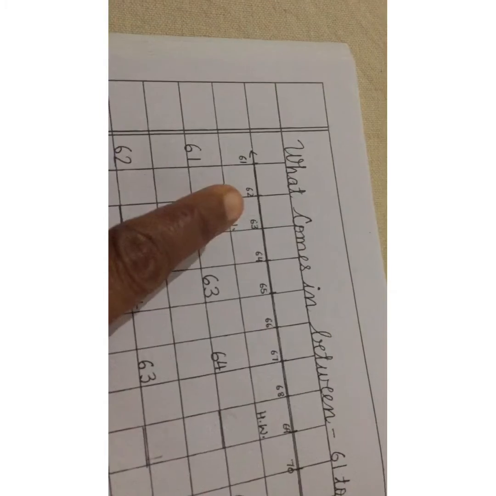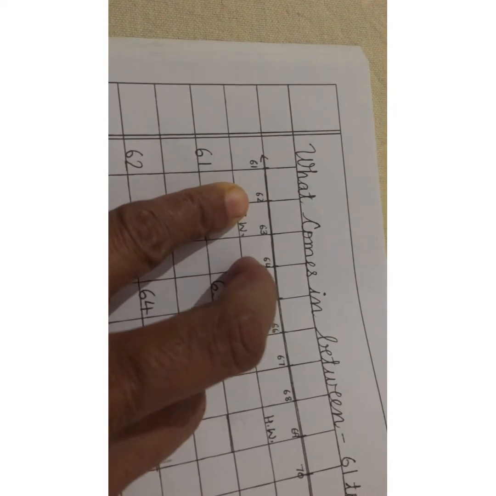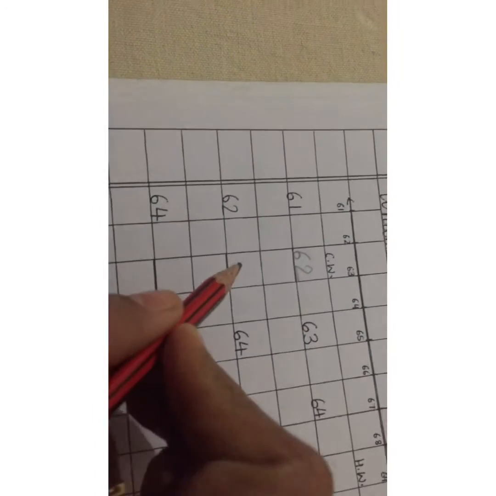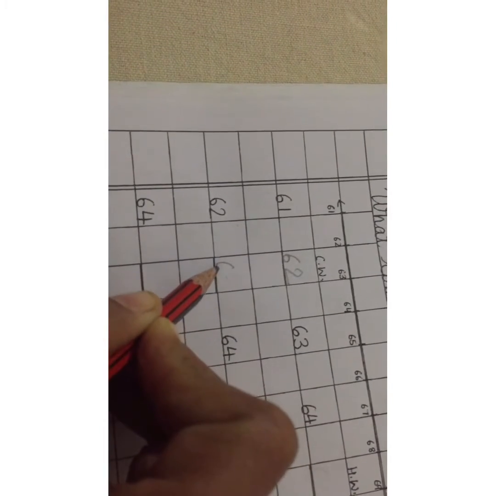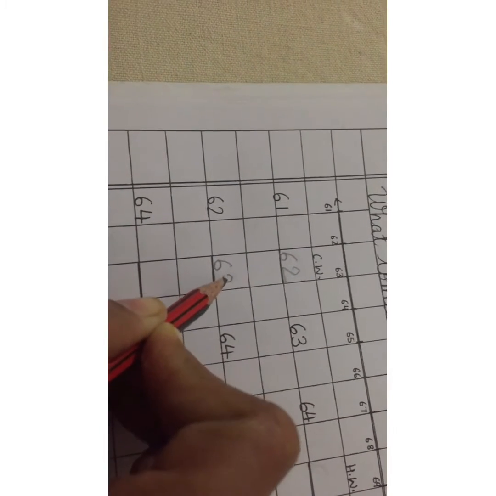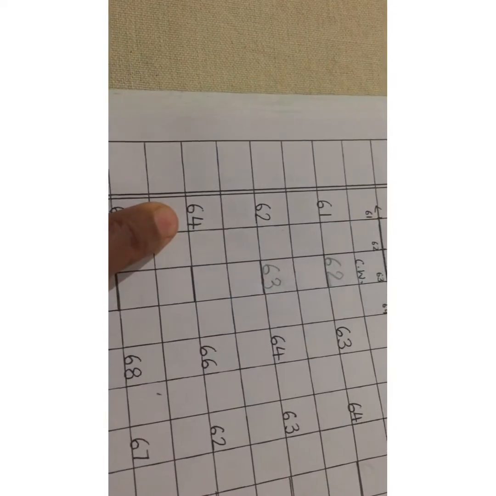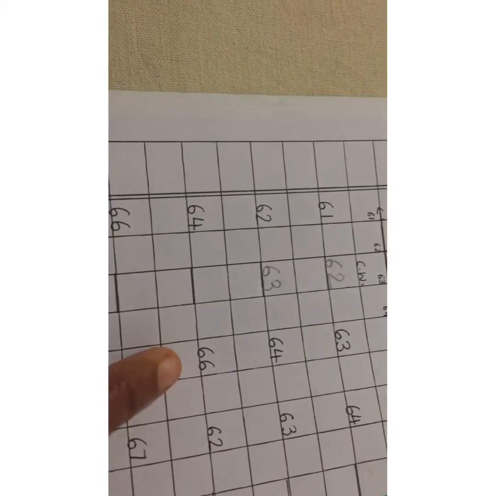Next number, this is 62 and this is 64. We will put a finger on 62 and 64 and see which number falls in between. Which number comes in between? 63. We will write number 63.